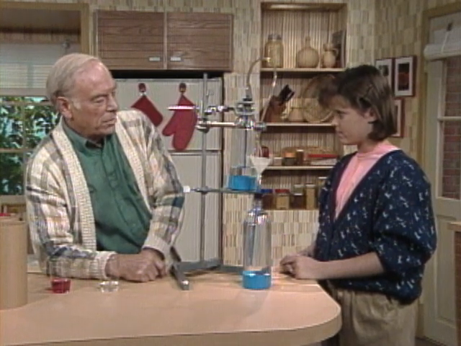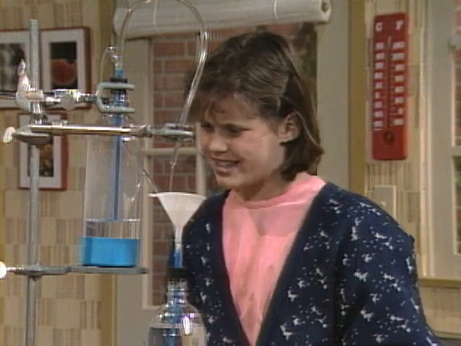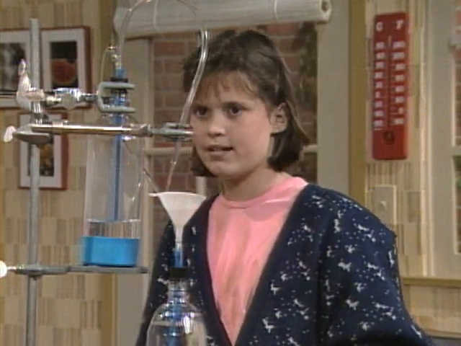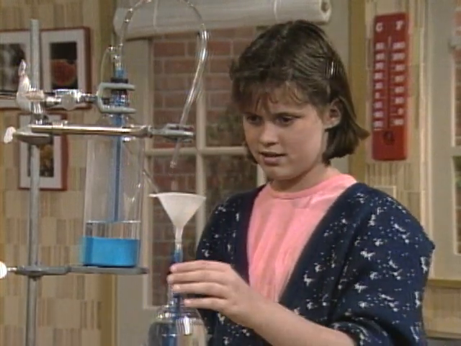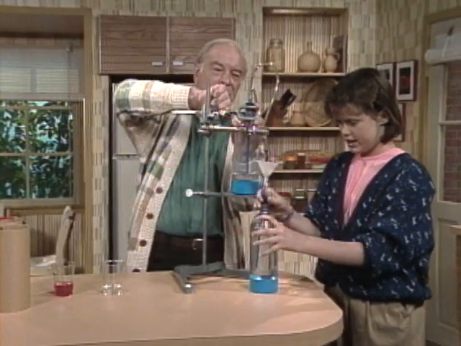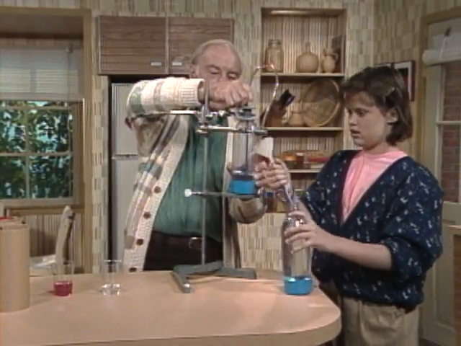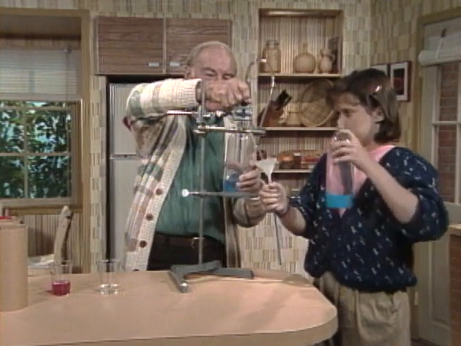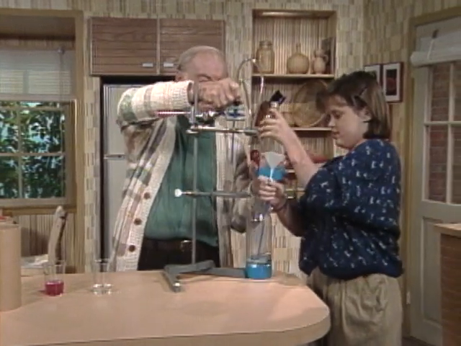And is it ready? As soon as we get down to the level, you'll see bubbles coming up, and there we go. There it goes. That's the end. Okay. Now let's switch them. Keep the stoppers at the same position, but just switch the bottles. There's a lot of water in here.